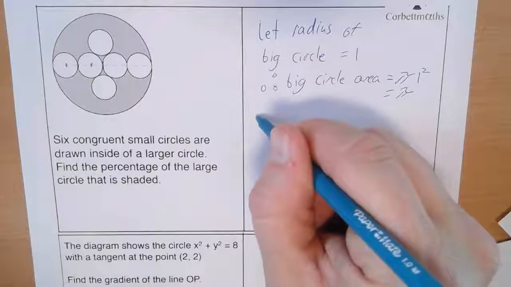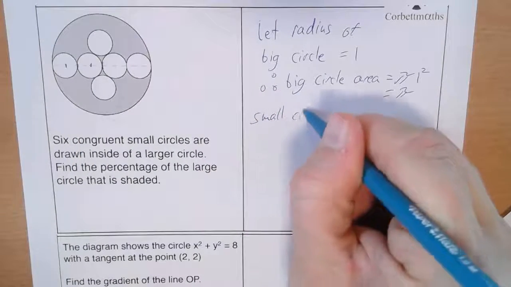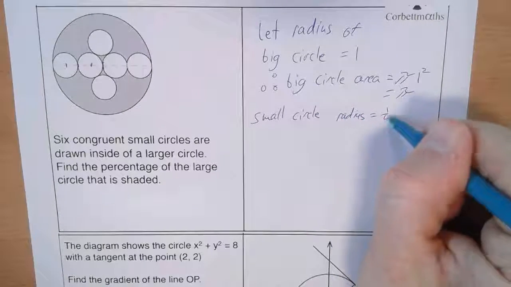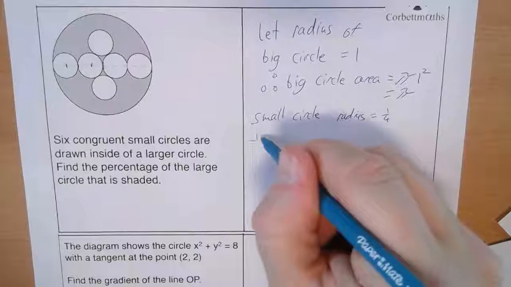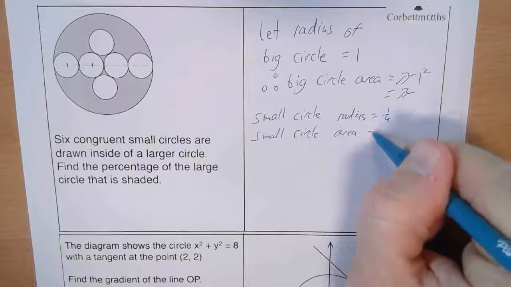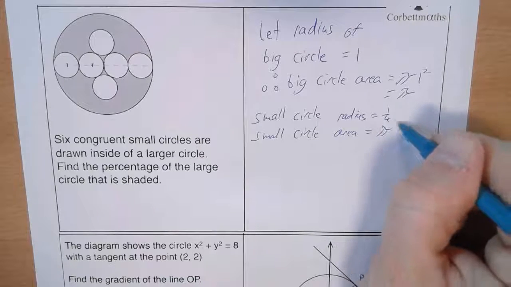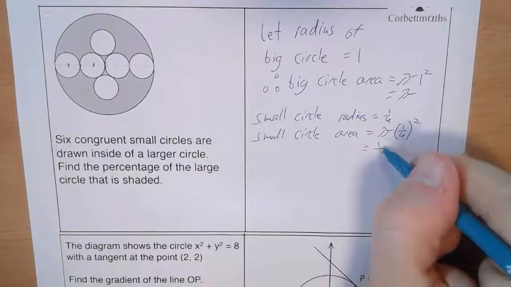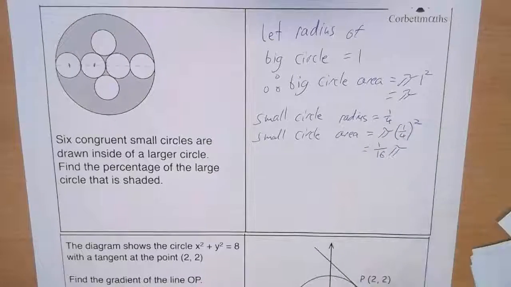So, small circle radius equals 1/4. So, small circle area equals pi times a quarter squared, which is 1/16 pi.